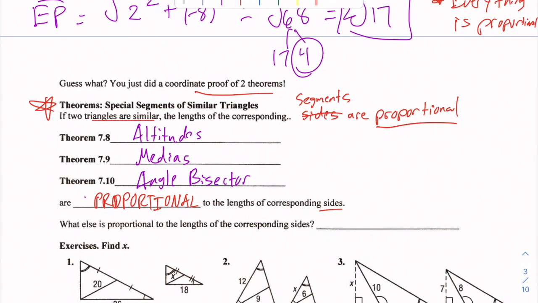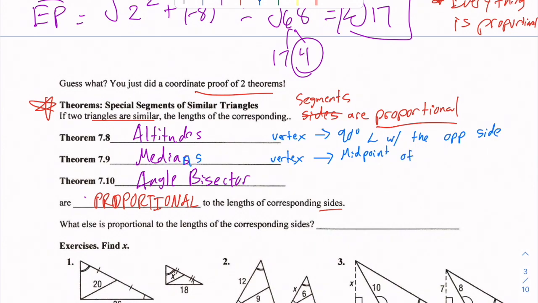Okay, and a quick reminder here, if you guys need the definition. Altitudes start at a vertex, so just pick a corner. Now, a vertex is just a fancy word for corner. And you make a 90-degree angle with the opposite side. Medians, right? You start at the vertex and it goes to the midpoint of the opposite side.